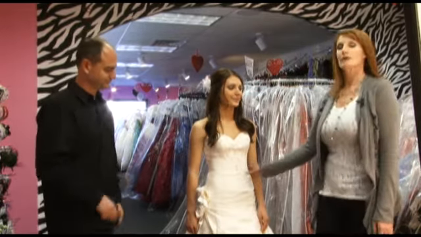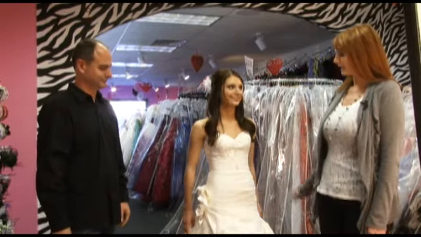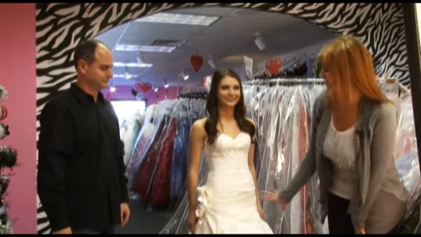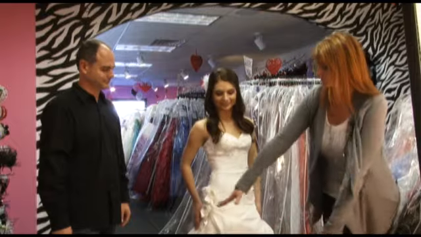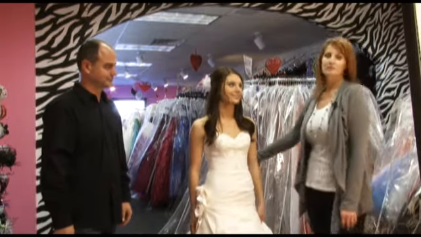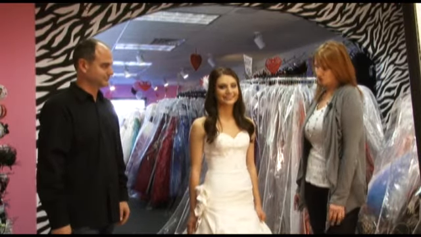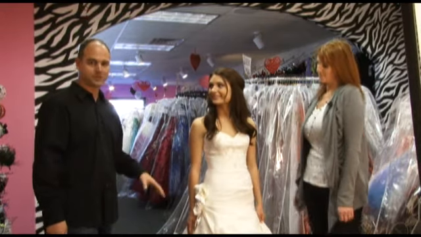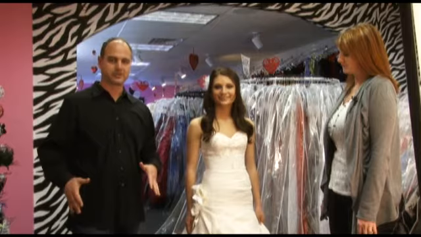This is a beautiful drop-waisted dress, great sweetheart neckline, gorgeous embellishment at the top, with a nice peekaboo skirt with pickups all through the back of it. Just your classic wedding dress. Yeah, and this is a wonderful dress to show an asymmetrical dress.